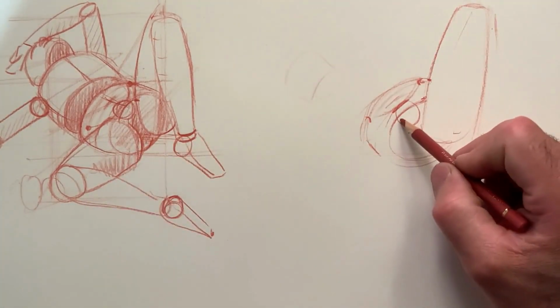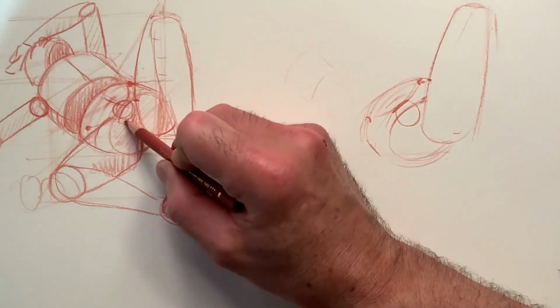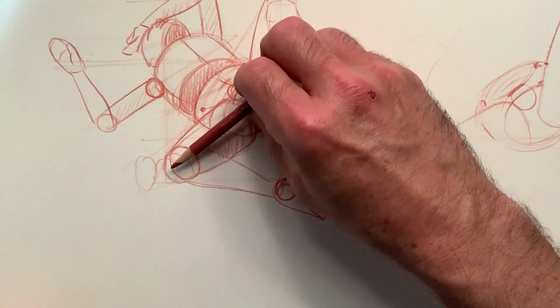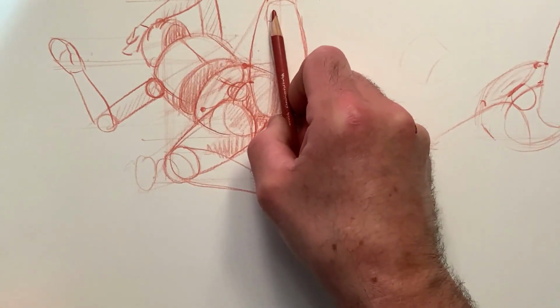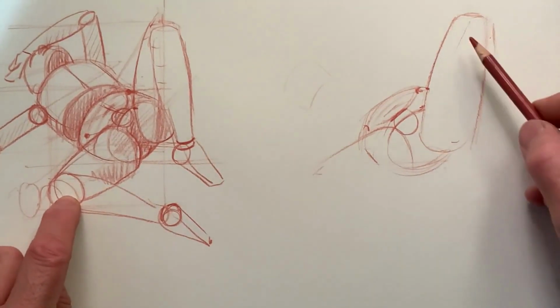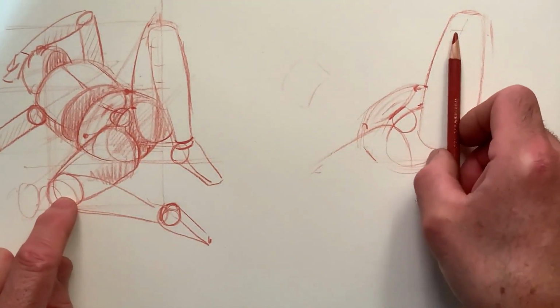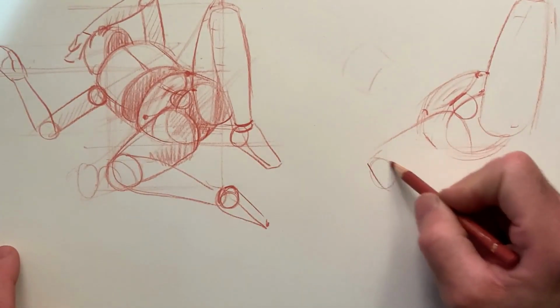So now I have the genitals here. So this leg just developed right here. So I take this, and it's slightly shorter than this because it's in foreshortening. Makes sense. So I eyeball this, take this, put it here, and now I have the thigh.